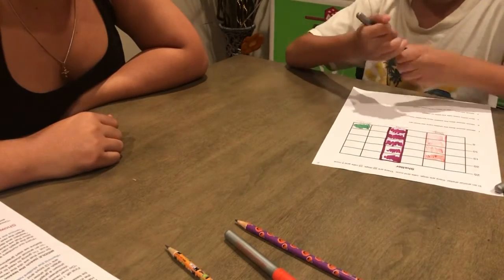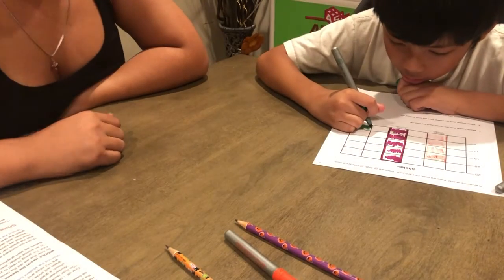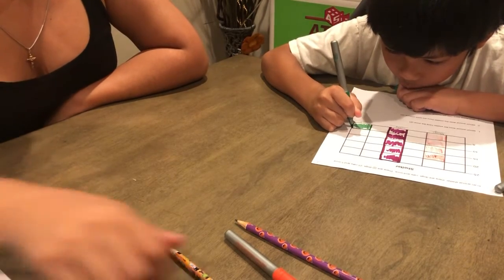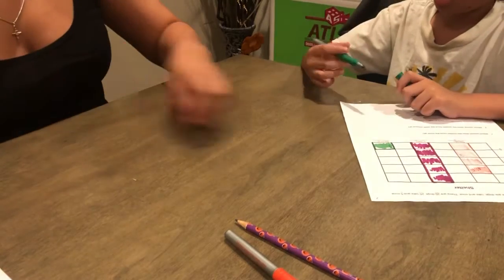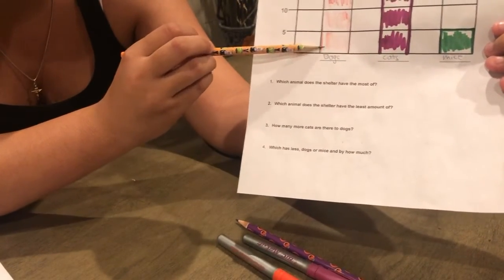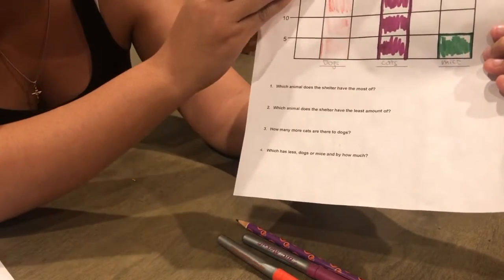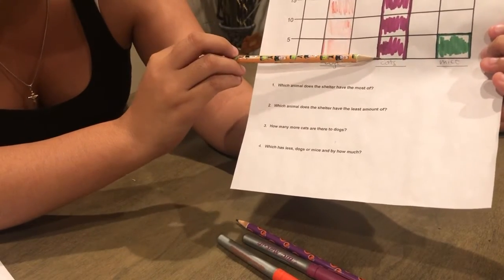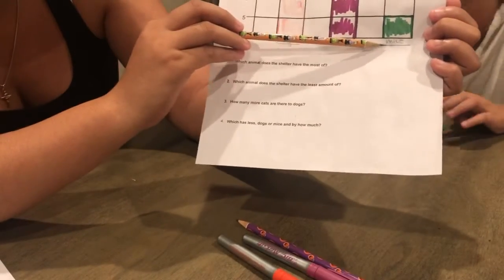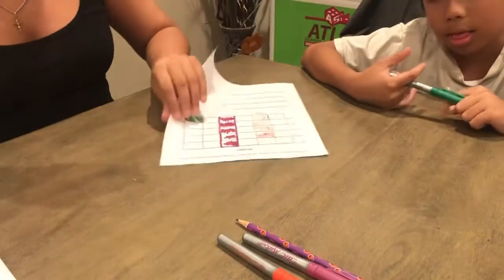Good. And then here. There we go. Very good. Okay, I'm going to show the camera your graph now, so that way whoever's watching can follow. So Calvin, we did this together, the dogs, and it's highlighted all the way up to the 20, which is right. And then his cats are lined up all the way to the 25, and then his mice is up to 5. Okay, very good.